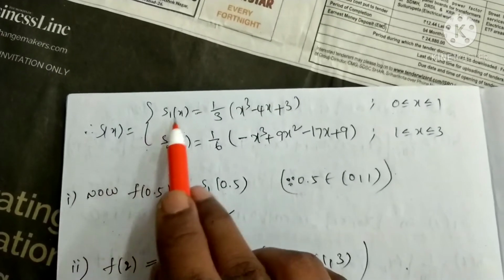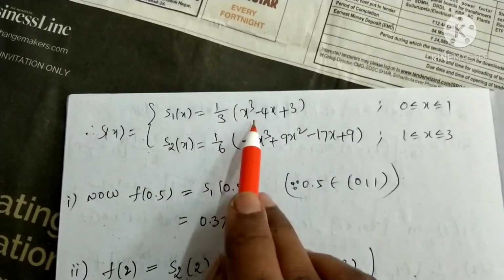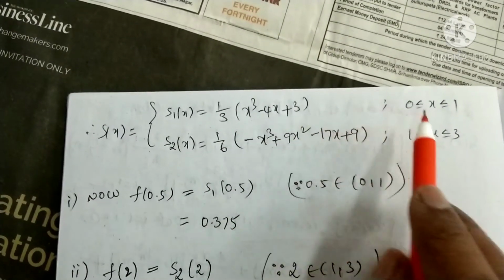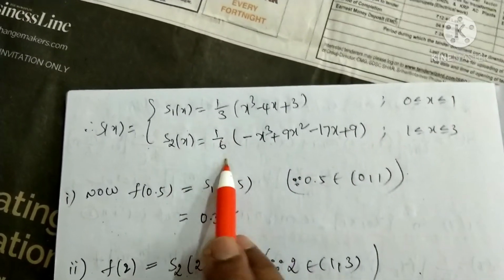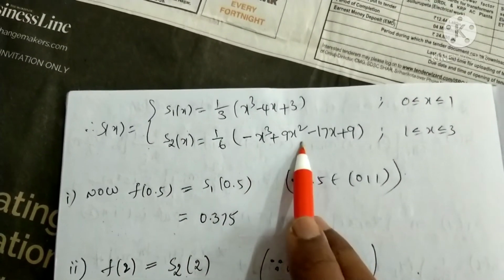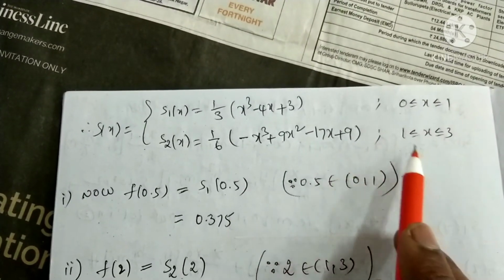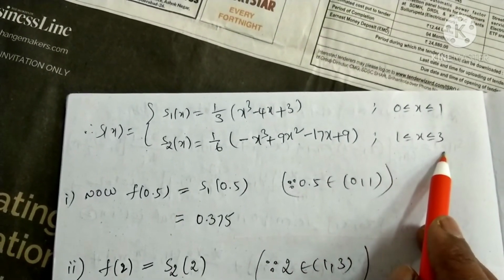So that we can express our s of x as s1 of x, which is 1 by 3 into x cube minus 4x plus 3, over the first subinterval 0 comma 1, and s2 of x equal to 1 by 6 into minus x cube plus 9x square minus 17x plus 9, over the interval 1 comma 3.